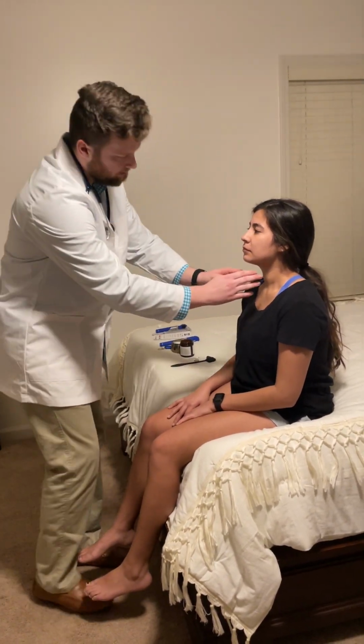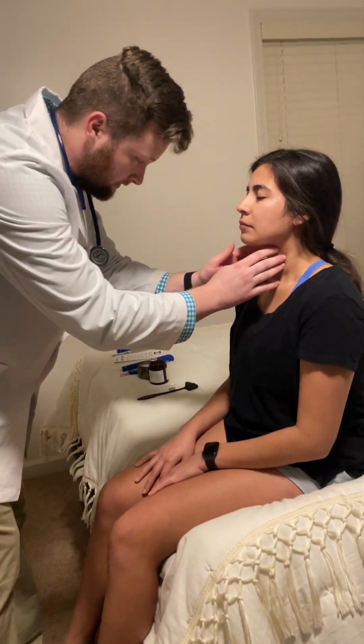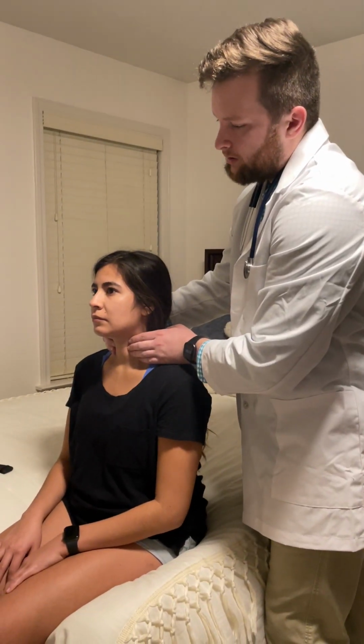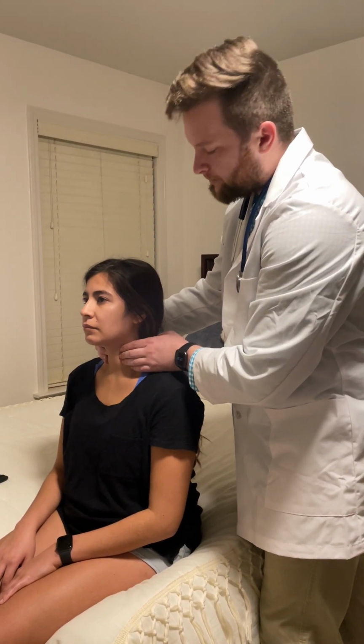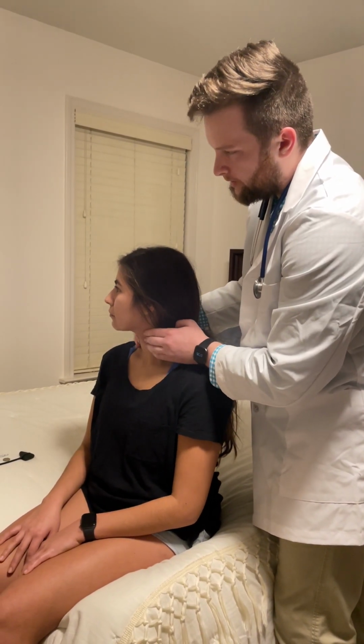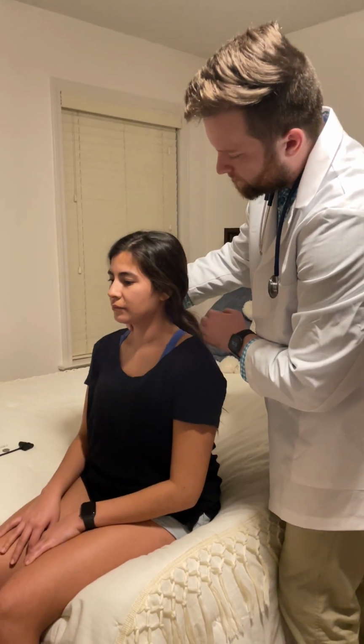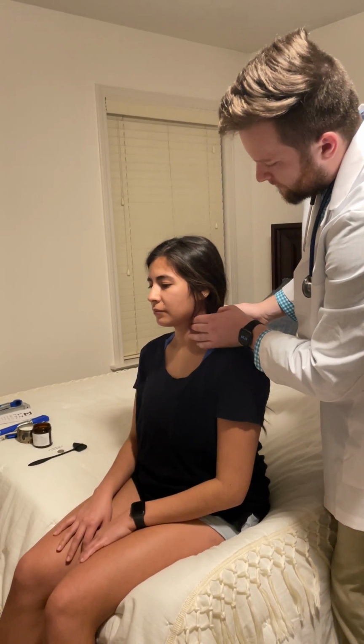I'm going to palpate the trachea, make sure it's midline, and then I'm going to palpate for the thyroid gland. So go ahead and turn your head to the right for me and swallow. All right, to the left and swallow. Perfect. Palpate the carotid arteries. Turn that one and this one.